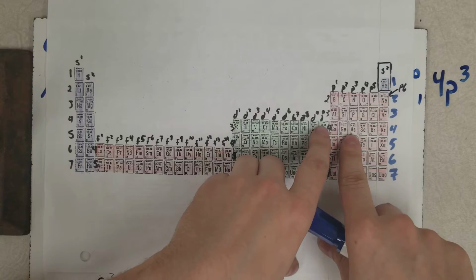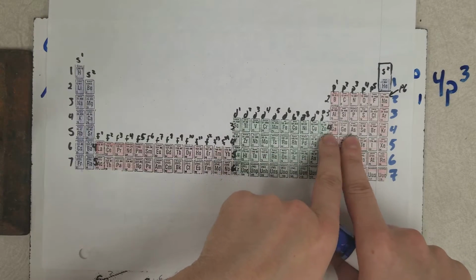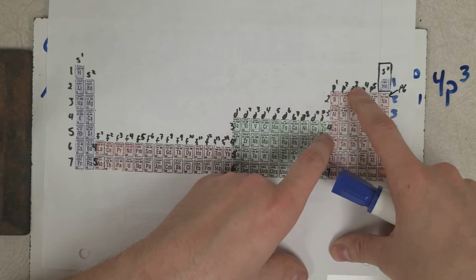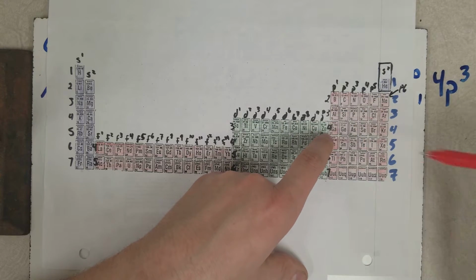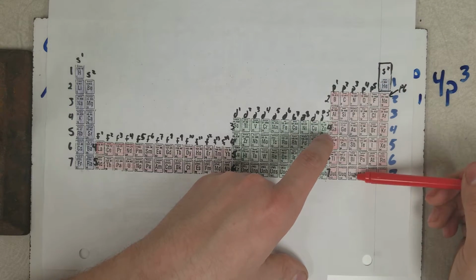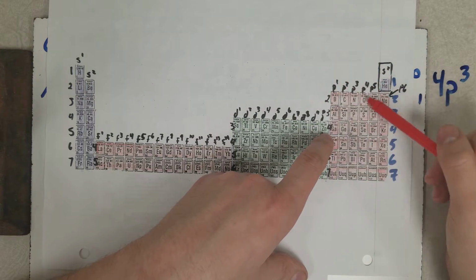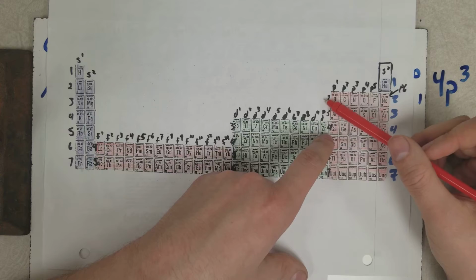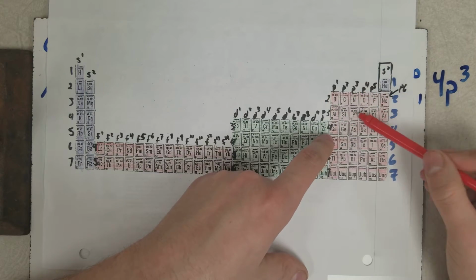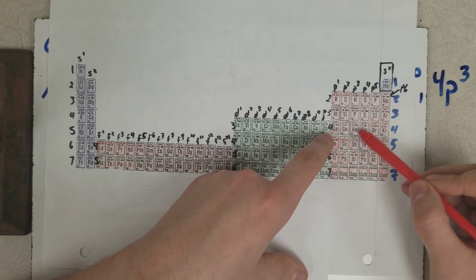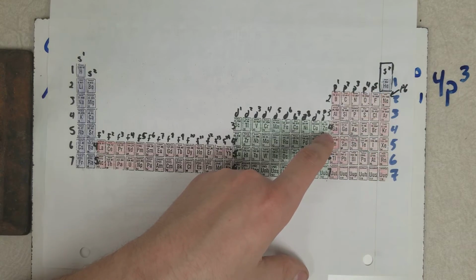If we look at our colored periodic tables, if you have one of these yet, when we look at arsenic here, we notice it is in the 4th row. We go over and look up: it is in the p column, where every single one of these elements should end in p3. It just depends on which row. So nitrogen would end in 2p3, phosphorus ends in 3p3, and arsenic ends in 4p3. So we've done ours correctly.